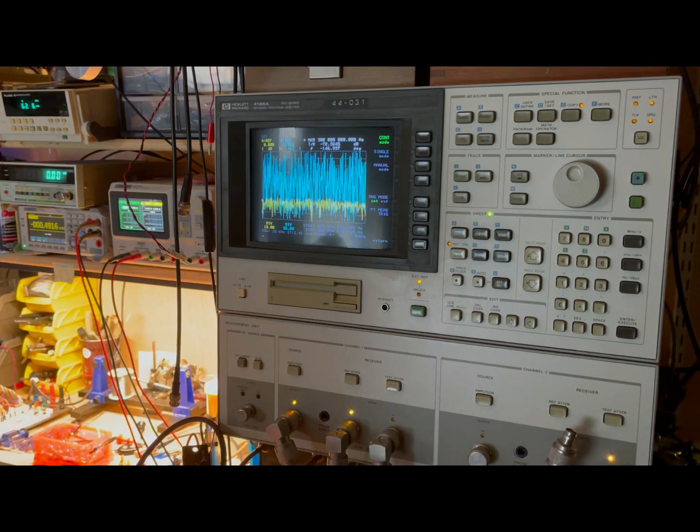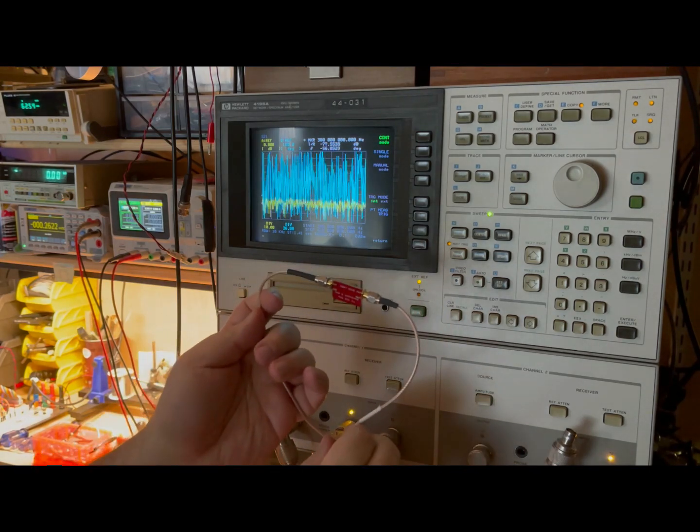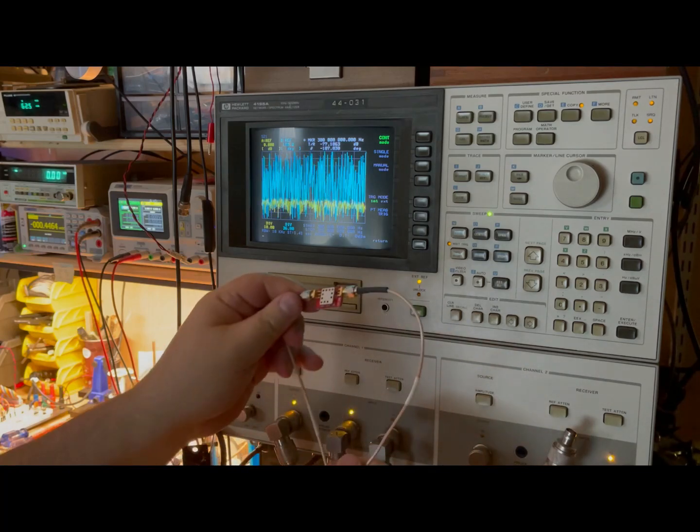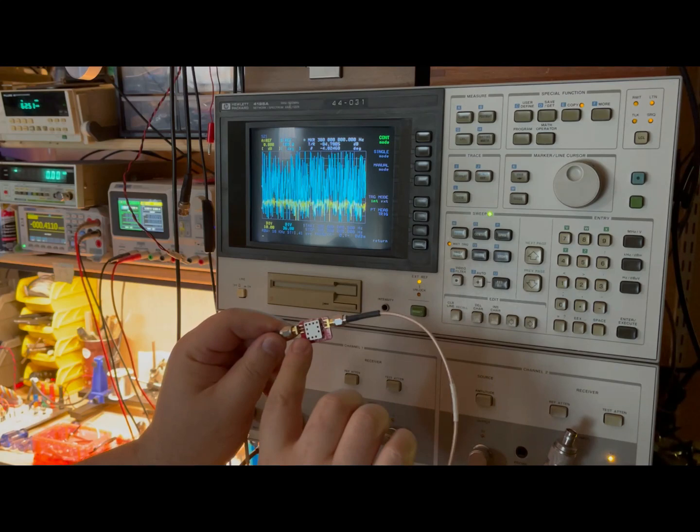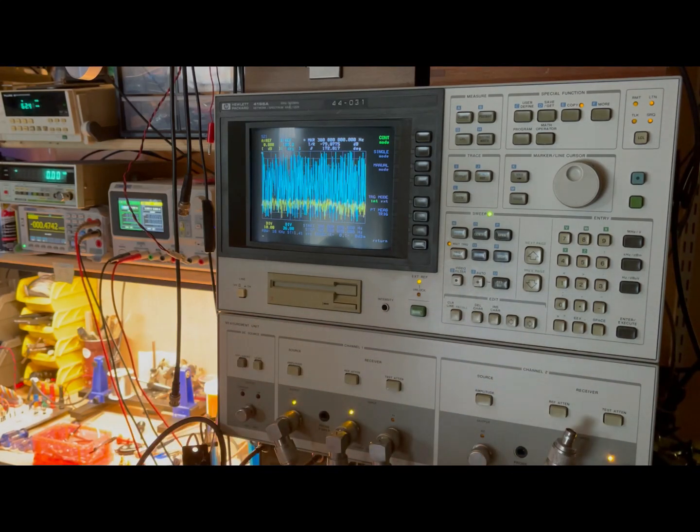Okay. Here it is. There's a little filter right here. This is the RF in, this is the out. So we're going to plug the RF in to the RF in right here, and like that over there.